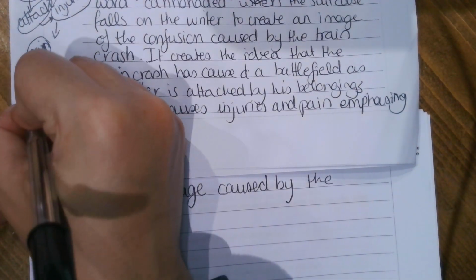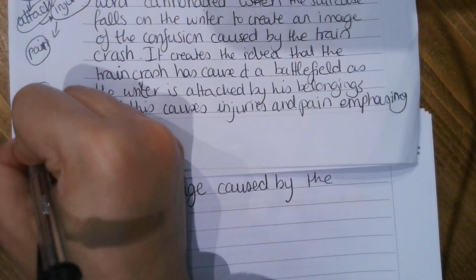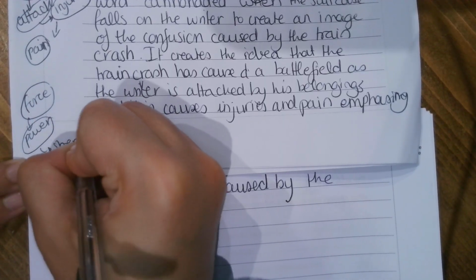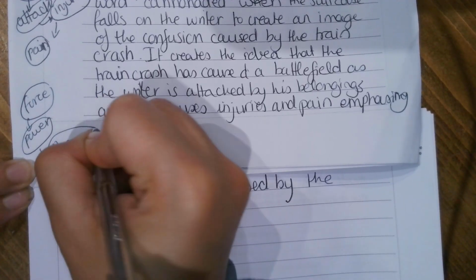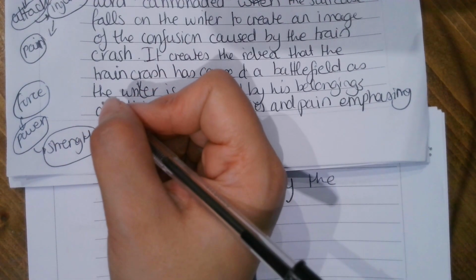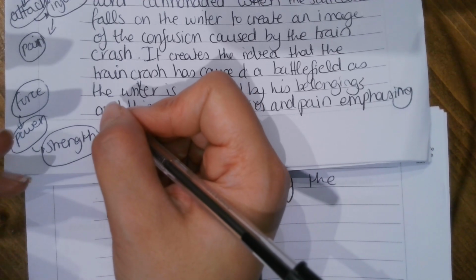Before I zoom in on fearful falls, I might do some magic circles as well on, for example, force makes me think of power and strength. So I'm going to talk actually about how this symbolizes the power and strength of the train crash to disrupt the writer's journey.